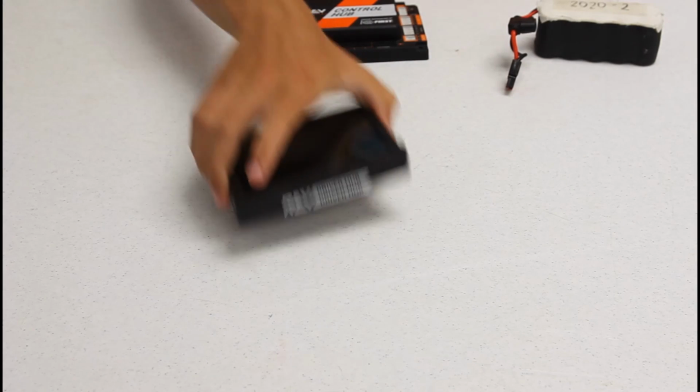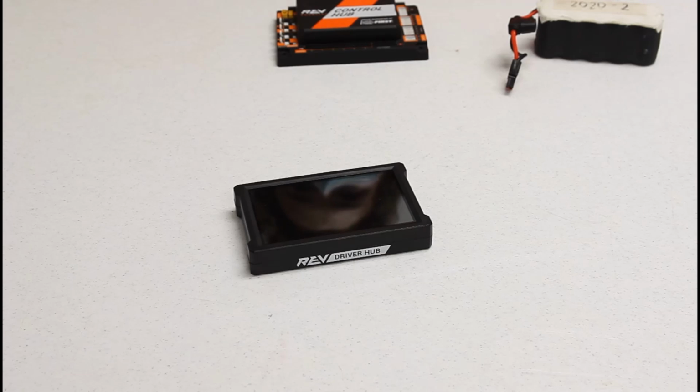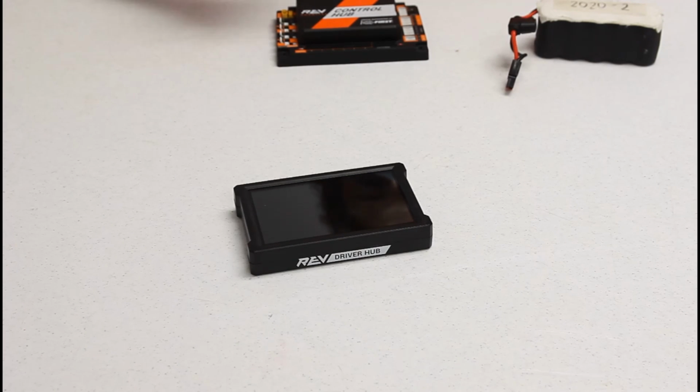Here we have your driver hub station. You can also use one of the legal Android phones found in Game Manual 1 for FTC. But this is what your controllers are going to plug into, and this is going to communicate with the control hub to wirelessly control your robot.